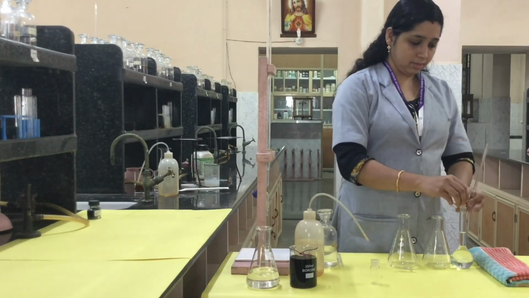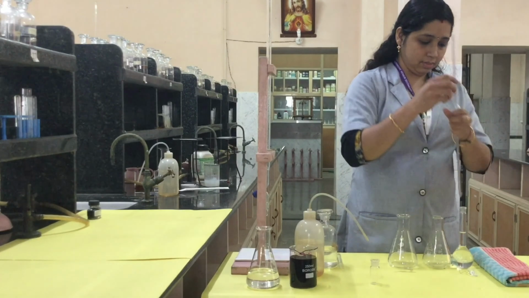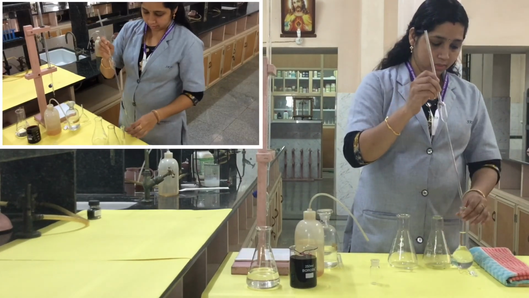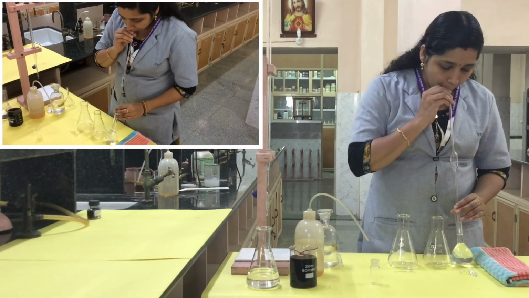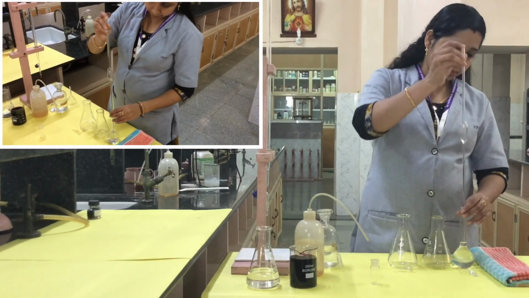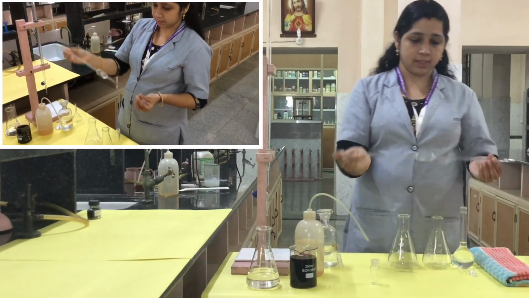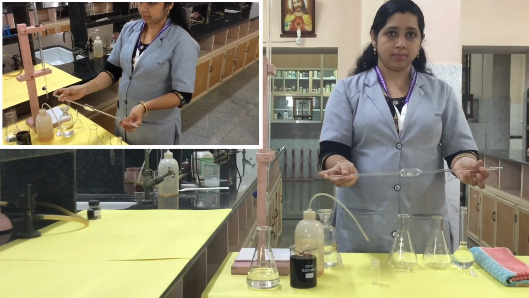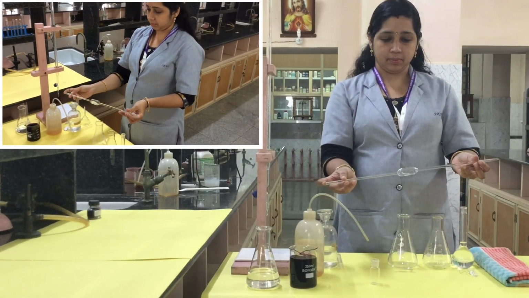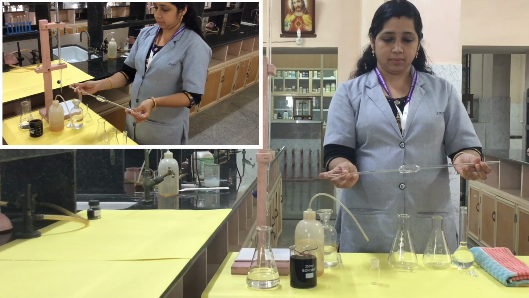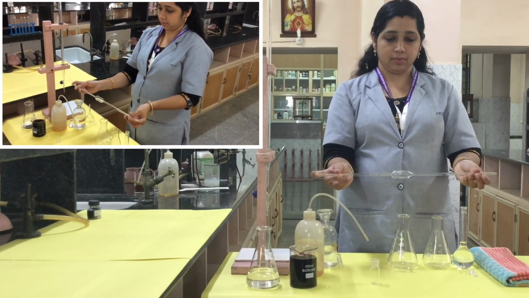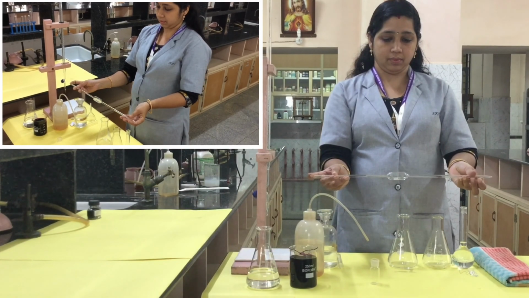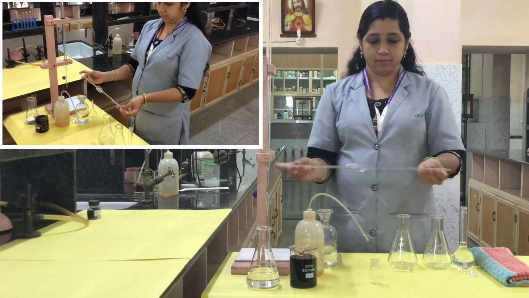So first we rinse the pipette with water. Now we have to rinse it with the standard solution of Mohr salt, since we are pipetting this standard solution. So before that, you just want to rinse this pipette with Mohr salt. Just pipette out 2 or 3 ml of this Mohr salt and rinse the pipette with it. Here you can see this pipette is rinsed with the Mohr salt. Yes, now it is rinsed.